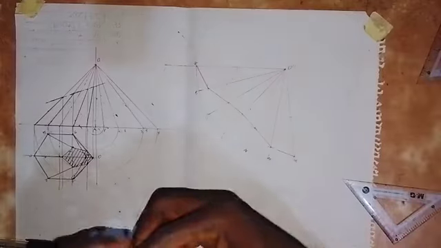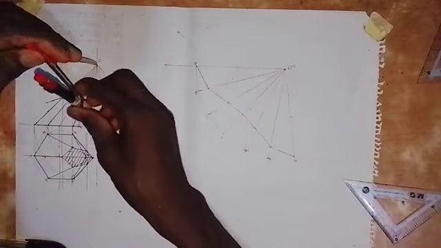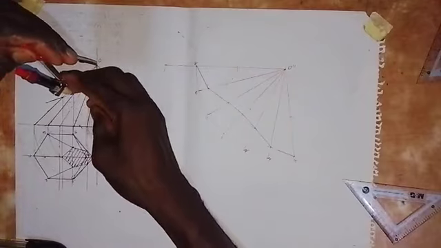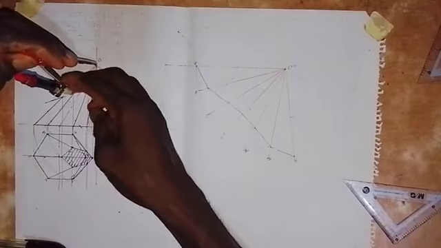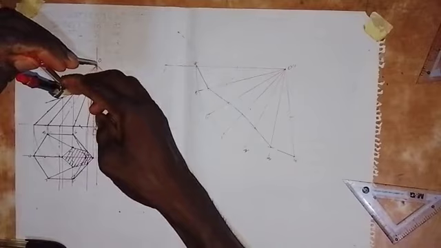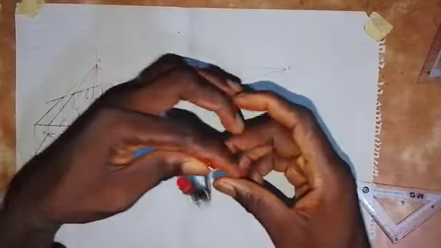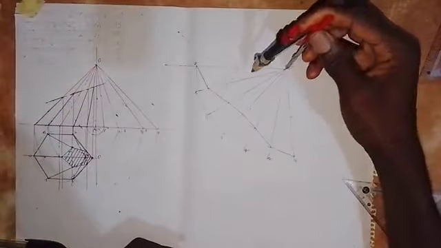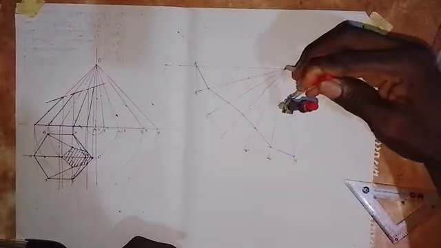So we have this. Then next, for 5 3, take this distance like this. Okay, so take this distance. That can also work it out here, so we can just take it here. So put the pinpoint of the compass here and make an arc here on 3.